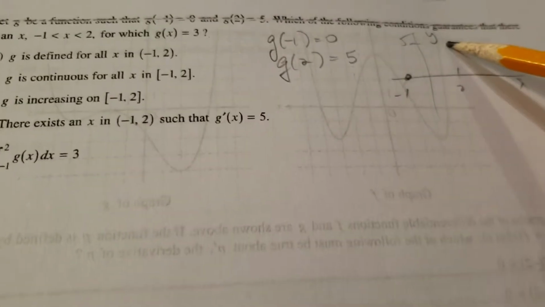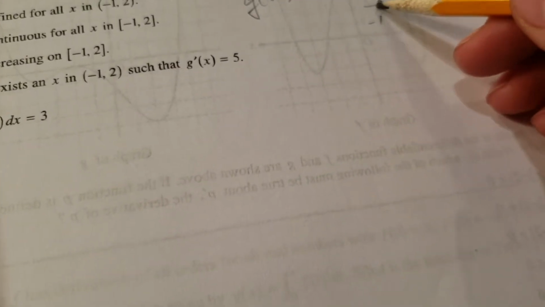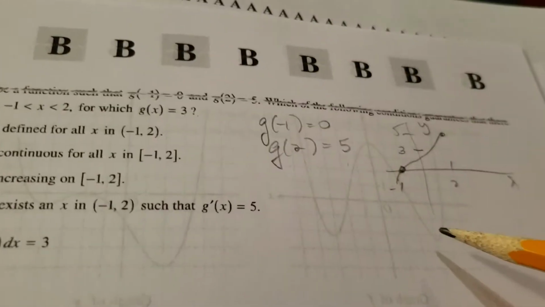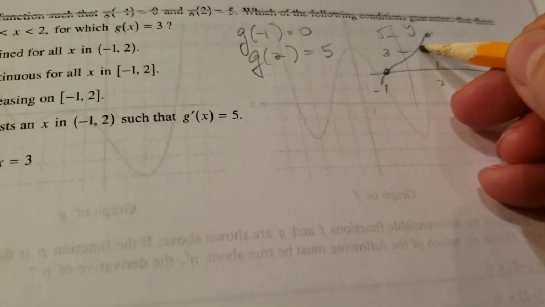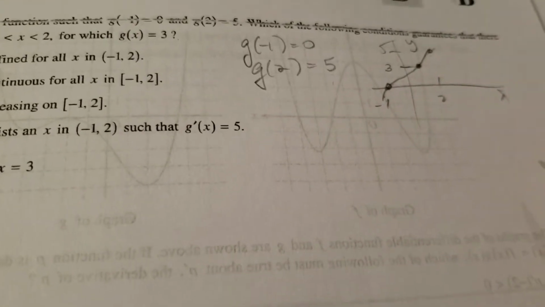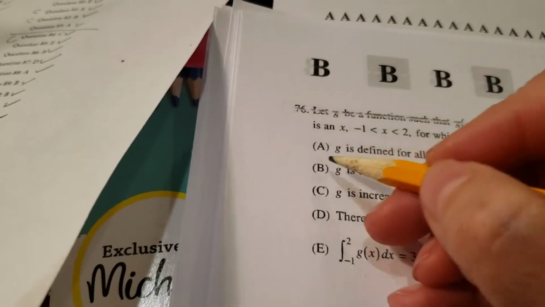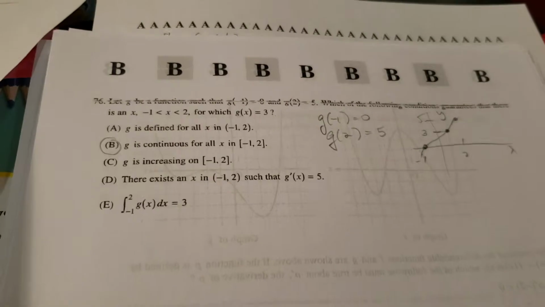What has to be true about this function in order for the y value to be 3 at some point on that interval? Well, the only condition for this function would be to be continuous. Right? The function would have to be continuous between these 2 points in order for some point to have a y value of 3. If the function is not continuous, that's not guaranteed. So this is just choice B. That's it. It's a funny question for the first question on the calculator part.